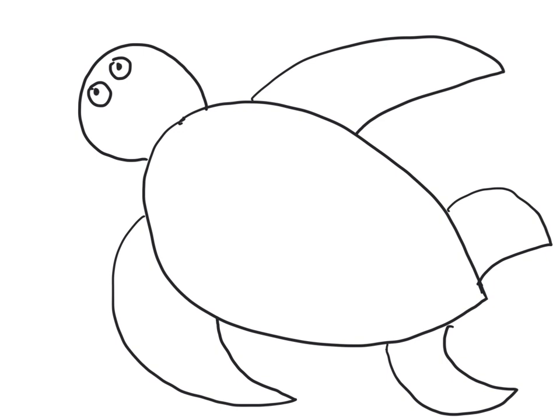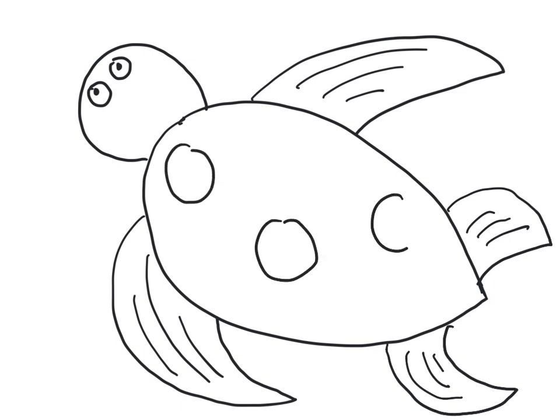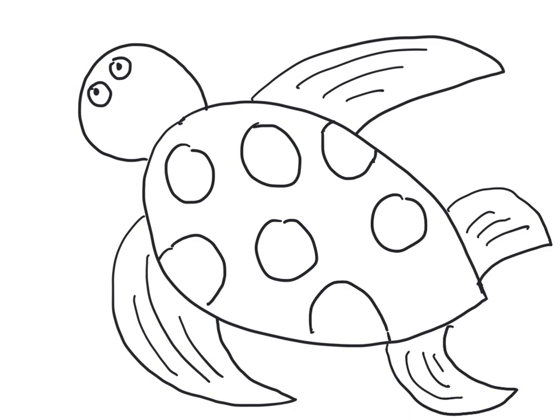And now let's draw the design on the shell and on the legs. So on the flippers, I'm going to go ahead and make just a couple of lines. You can too. We'll make these lines to show that they're kind of wrinkly. And then we can add a design on the shell. So this is where you can add the dots, maybe make these different colors, because turtles have a little design on their shell. All right, perfect.